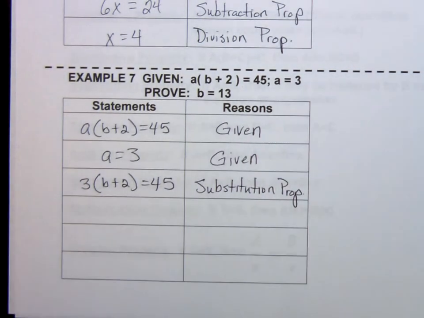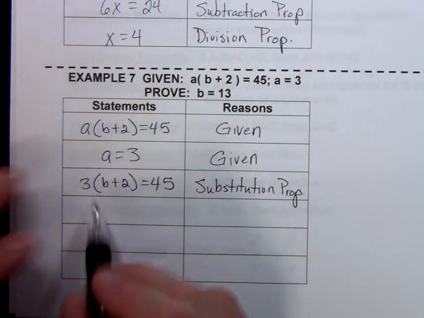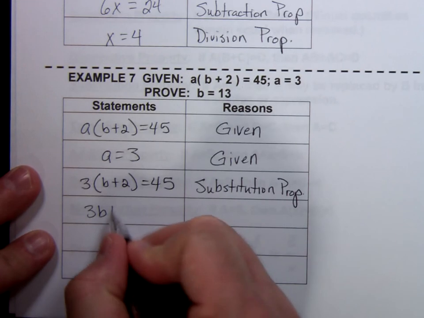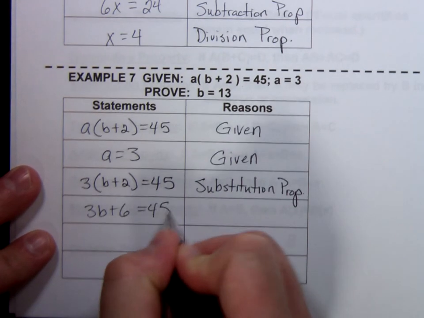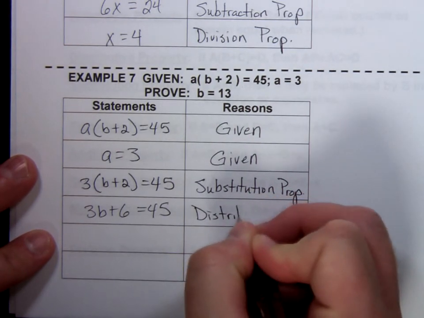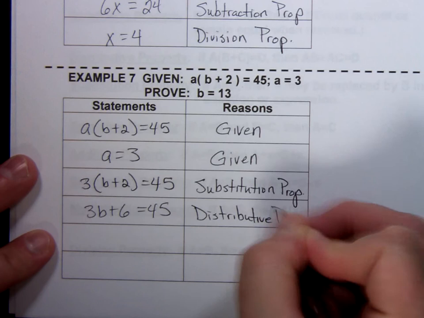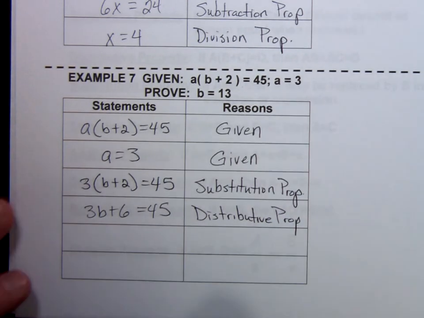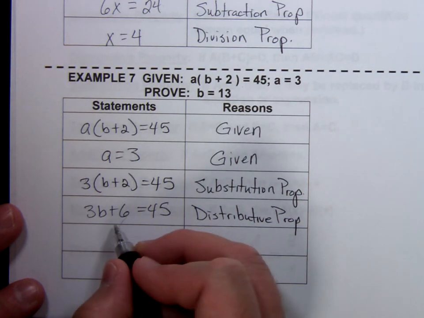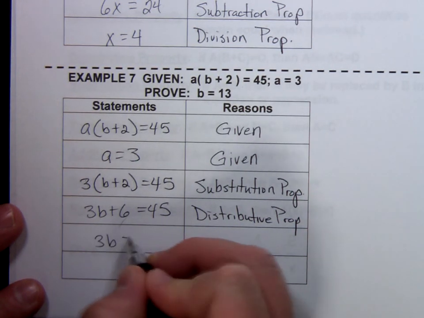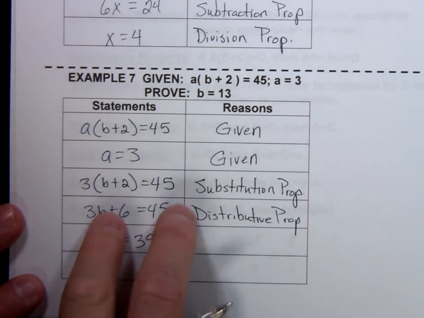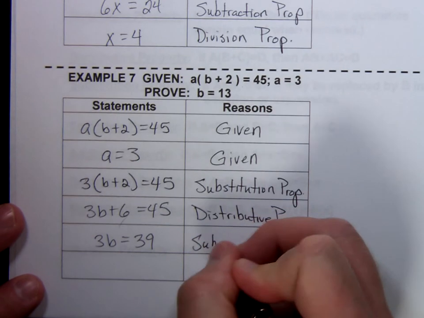Now I need to continue solving the equation. Next step is to distribute the 3. So I got 3 times b, and 3 times 2 is 6. So I distributed, so I used the distributive property. Still want to get b by itself, need to get rid of the constant, so I'm going to subtract 6 because it was being added. So I subtract 6, that leaves me with 3b over here. If I subtract 6 on the other side, 39. So I subtracted the same number from both sides of the equation. So I'm using the subtraction property.